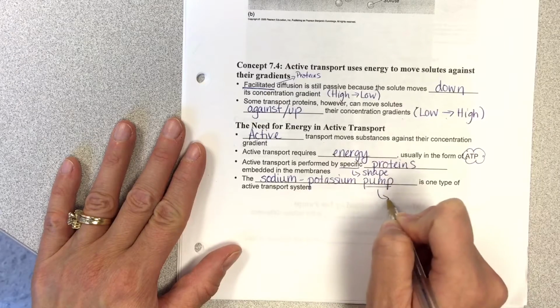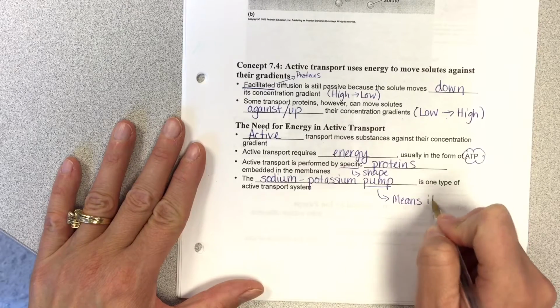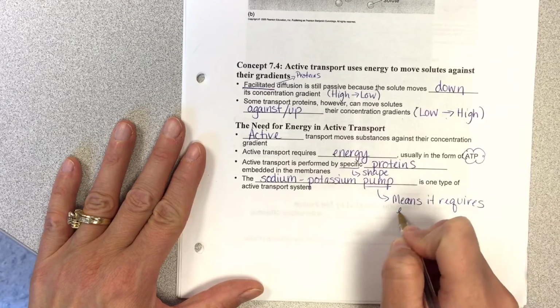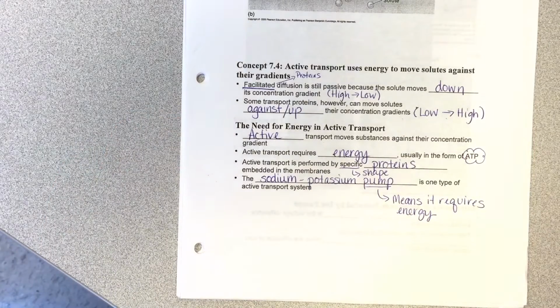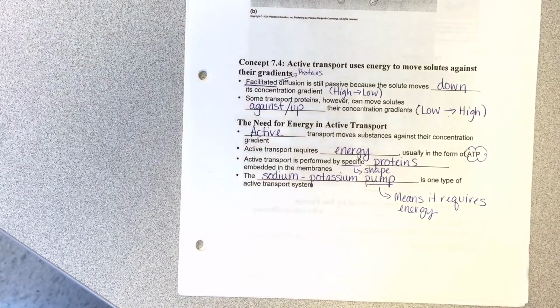Whenever you hear the word pump, this means it requires energy. So if you've never heard of something before and it's pumped, oh, okay, it requires energy, and that usually means it's going against the concentration gradient, or low to high.